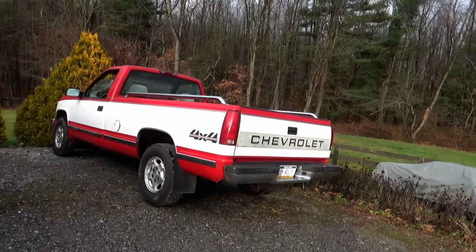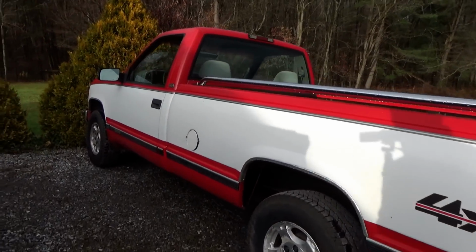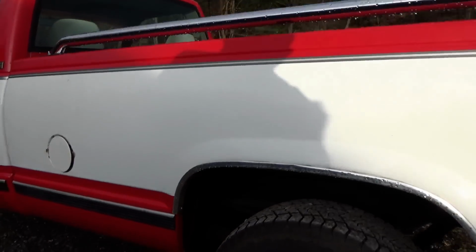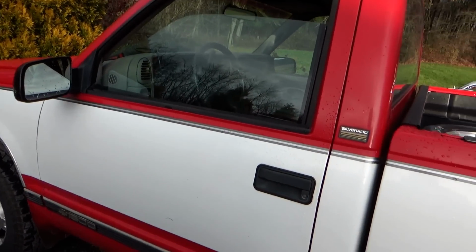Today we have, I guess it's a classic truck now, huh? A 1997 Chevy K1500 4-wheel drive. Pretty clean looking truck. I'm sure it has the northeast rust, but it looks to be in one piece. The owner just bought it recently and he wants to make it perfect. Basically just use it around town.